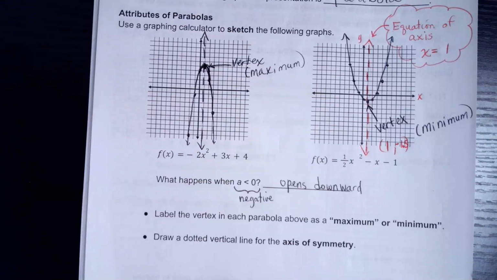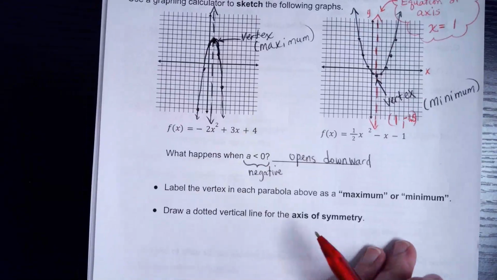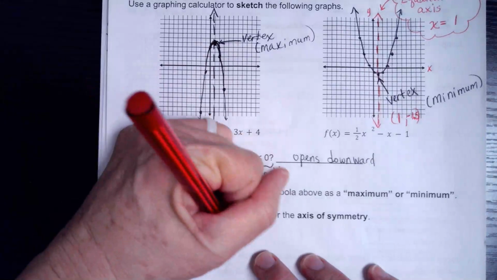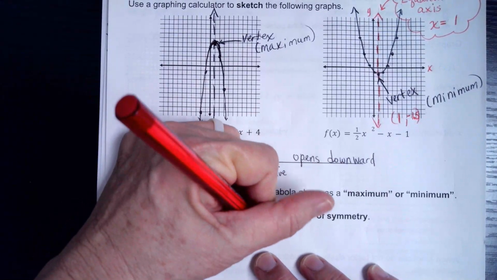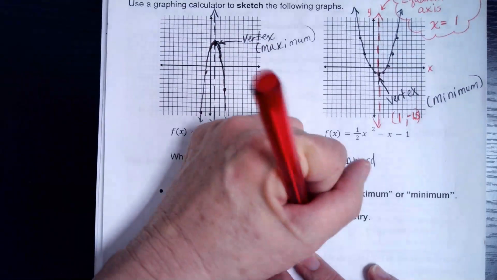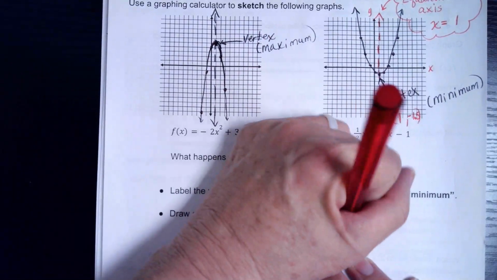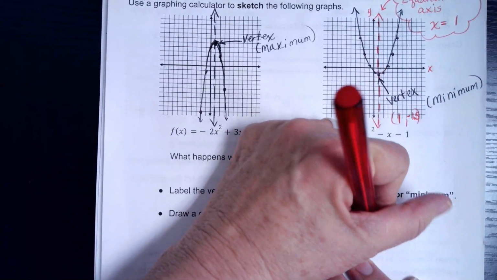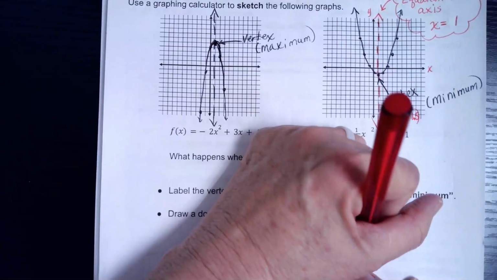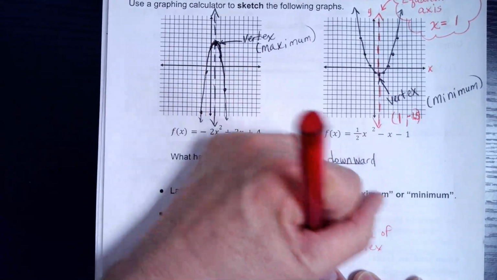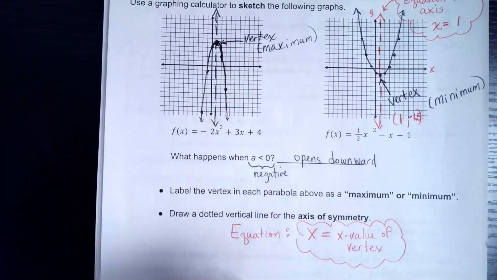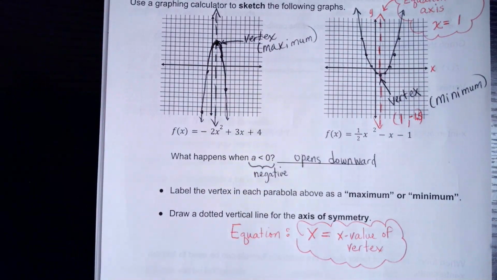All right, so let's put that right down here. The equation is X equals the X value of the vertex. So that might be handy for you to have as you are working on your Delta Math. There's a lot of little sections in that Delta Math. It's not just 5 sections, but you can go through them fairly quickly.